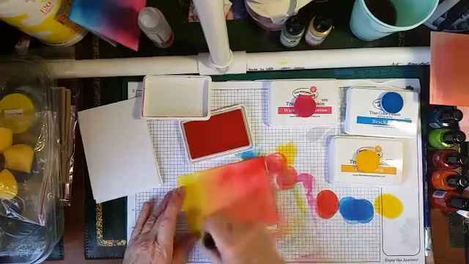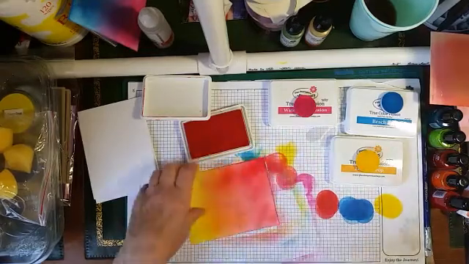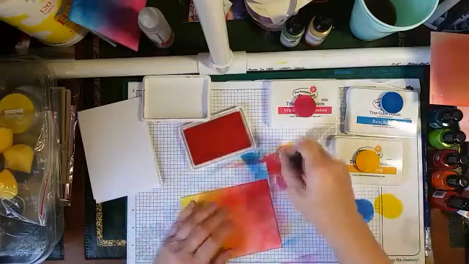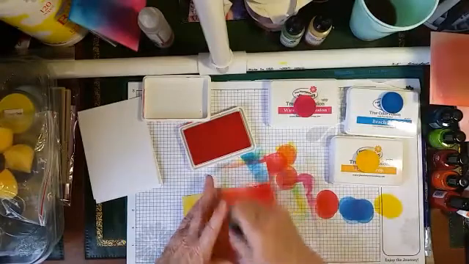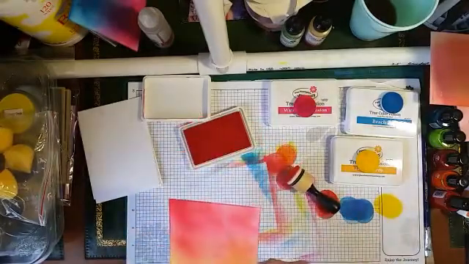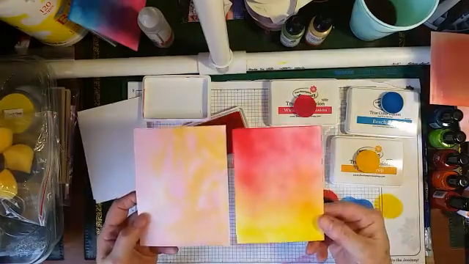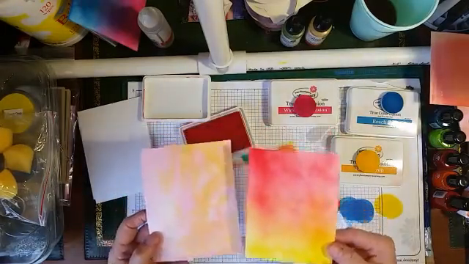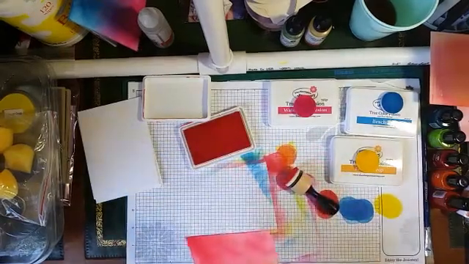This didn't get quite as orange as I had hoped, but it did a little bit. Just blend it in. Let me cover up this blotchiness here a little bit. But there's another one, the same colors. Now this is the same as this. The same colors, just a different method. So, you know, you can do so much with your colors.